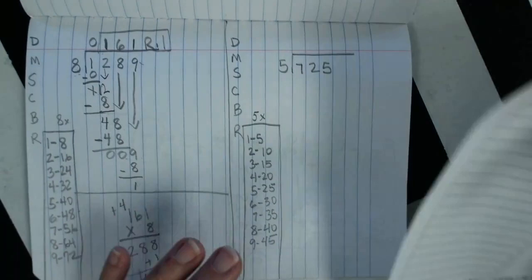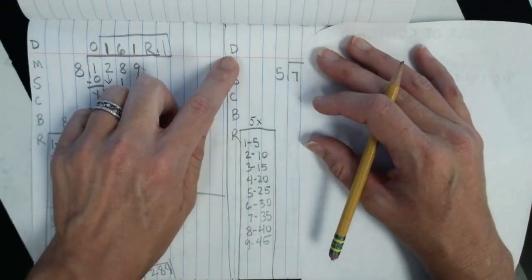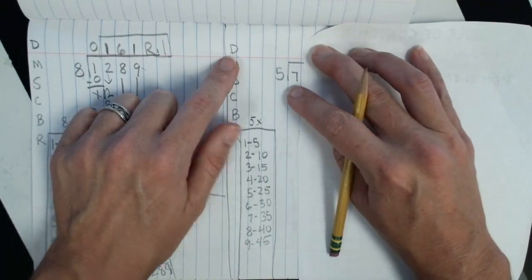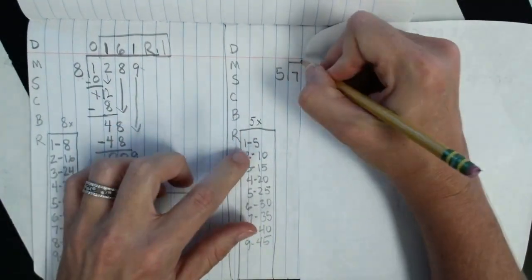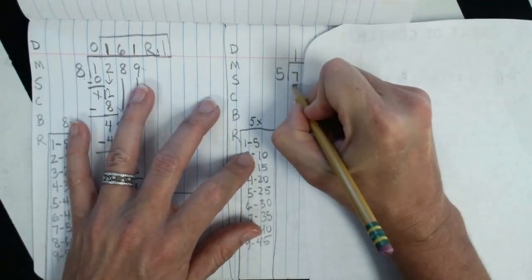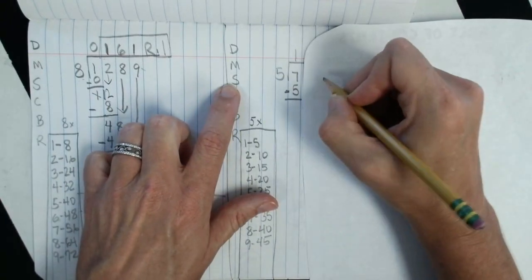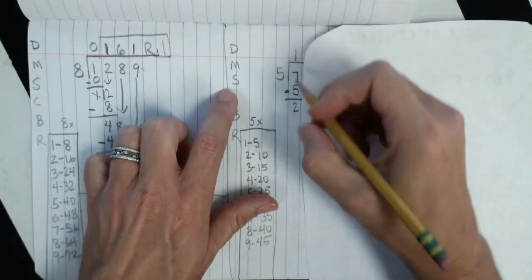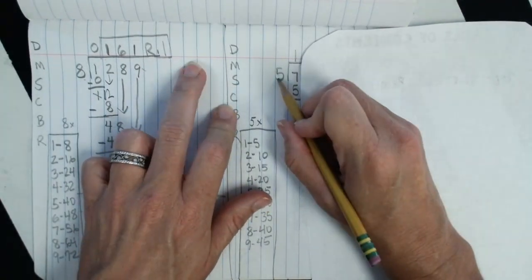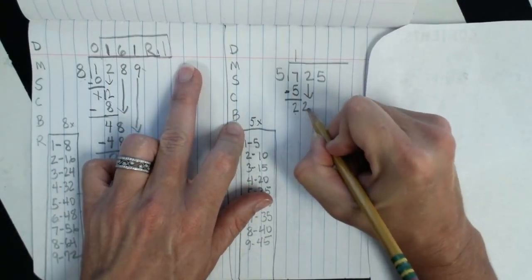Okay, let's get this algorithm party going. Let's start with Dad. He says divide. How many times can 5 go into 7? It can go in 1 time. 5 times 1, we're going to multiply next, is 5. Then we're going to subtract. 7 minus 5 is 2. We're going to check. Is 2 less than our divisor of 5? Yep. Next step is to bring down that next digit.